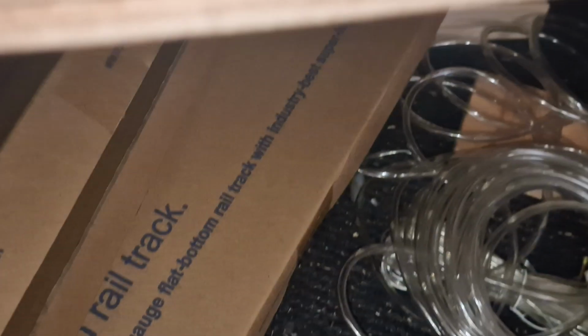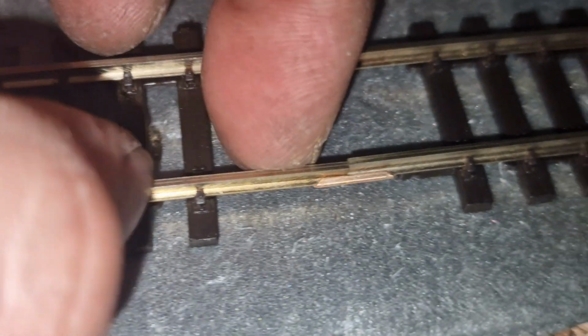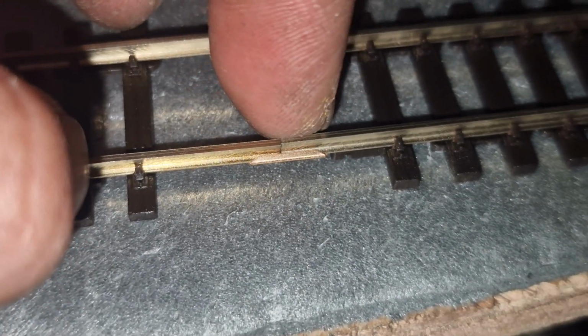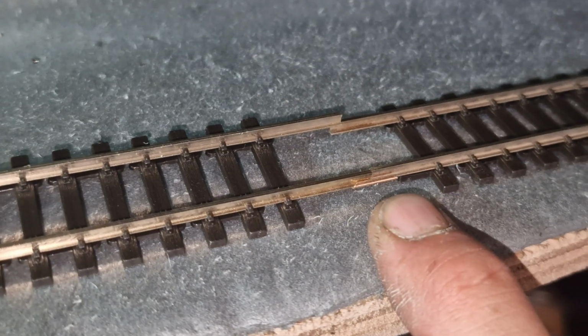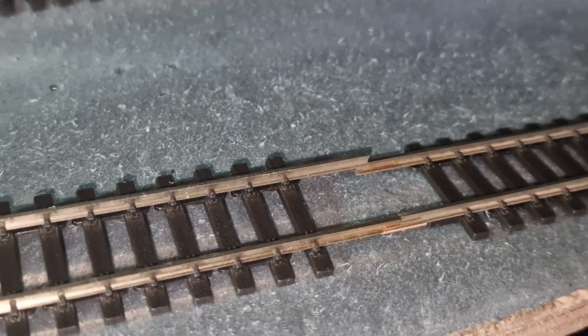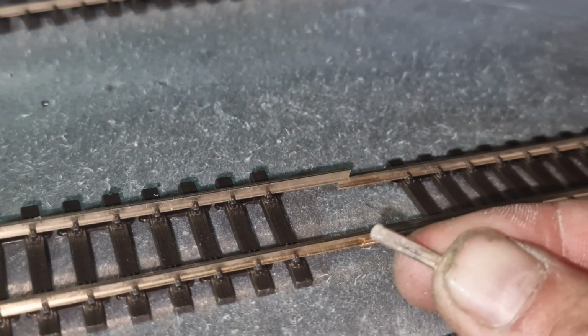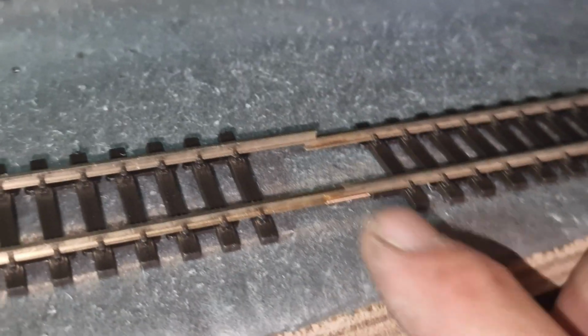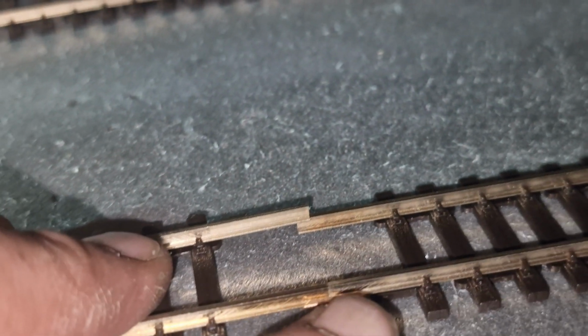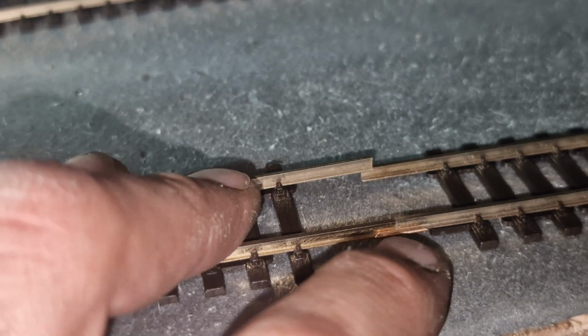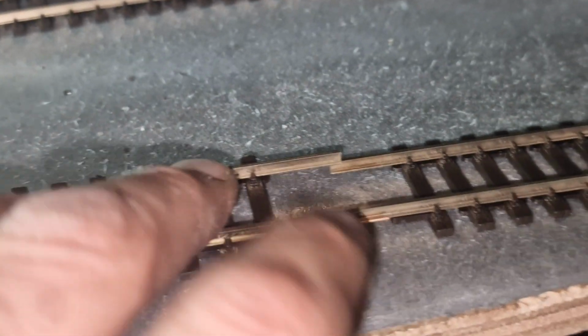So not ideal. If you lay that track down, you might find that these two rails aren't actually perfectly lined up, which could cause derailments. So what I have been doing, where I've got a join like this, I'm using the Peco fish plates, or I'm soldering them. I'll make sure it's dead flat like that, run a bead of solder along there, job's a good one, doesn't have any issues then.